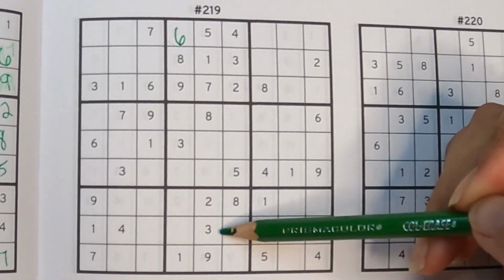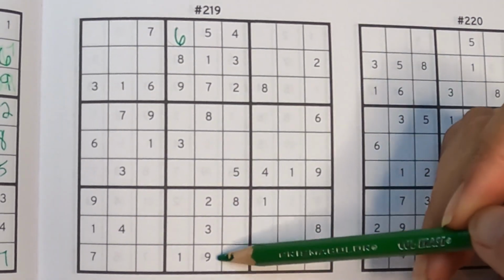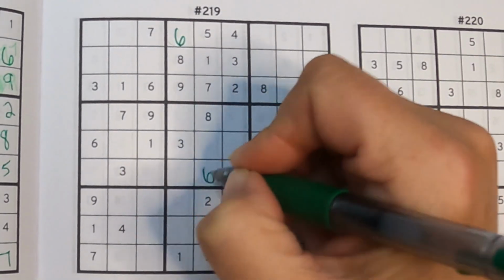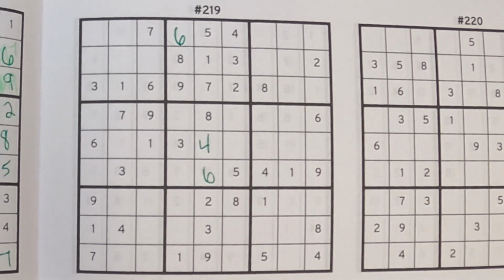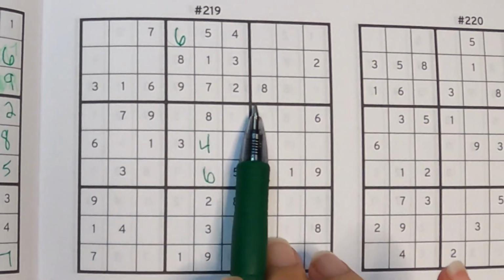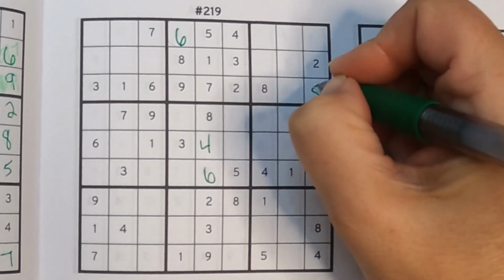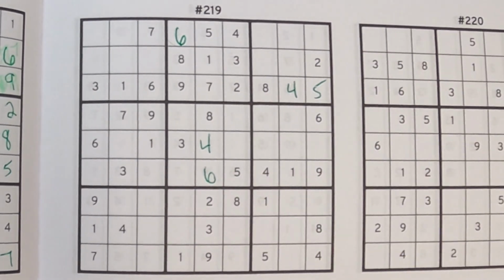If we look at this column, we're missing 4 and 6. We've got a 4 here, so 6, 4. If we look at this row, we're missing 4 and 5. We've got a 4 here, so 5, 4.